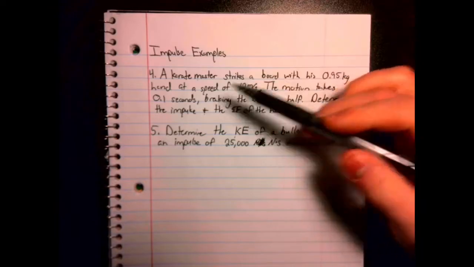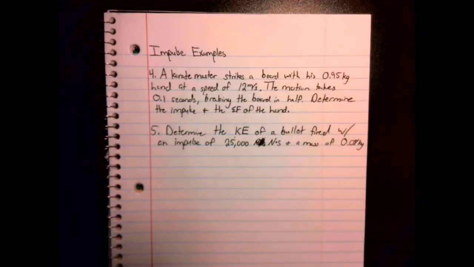So this is example number 4. We did 3 in the momentum section. So example number 4. A karate master strikes a board with his 0.95 kilogram hand at a speed of 12 meters per second. The motion takes 0.1 seconds, breaking the board in half. Determine the impulse and the force of the hand.